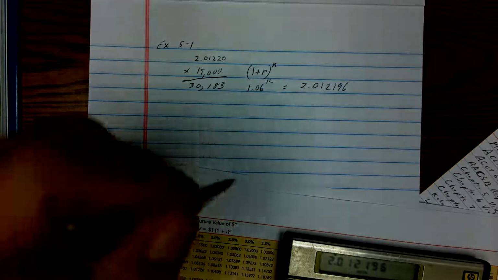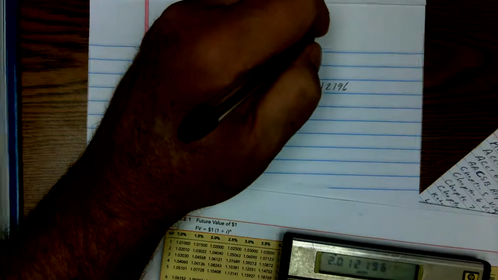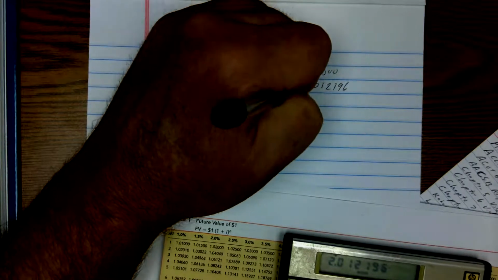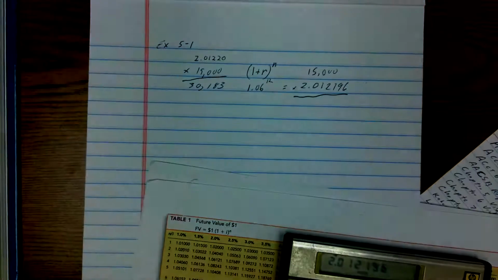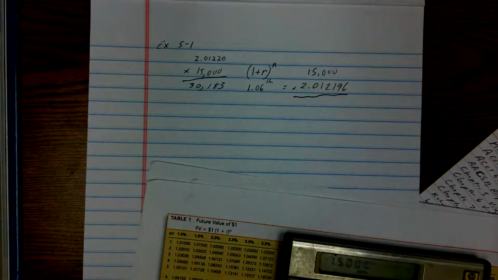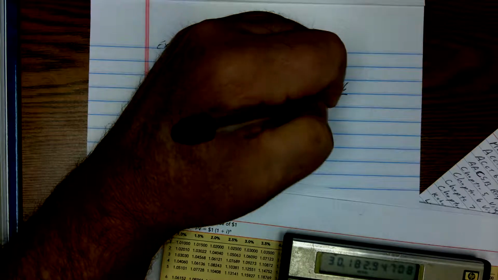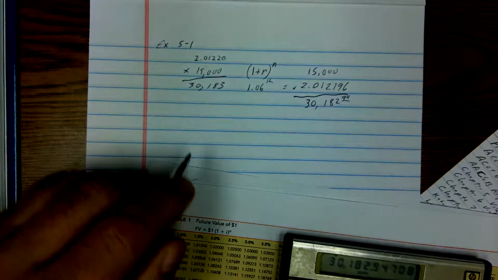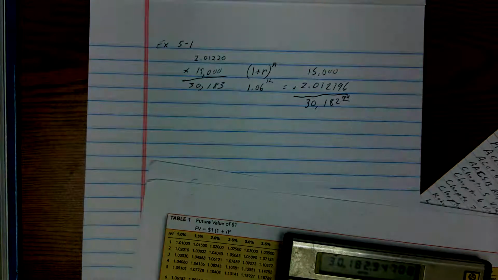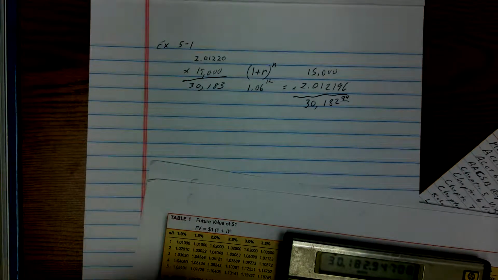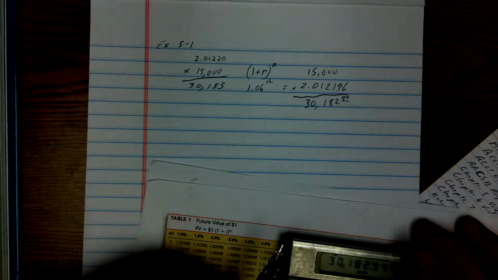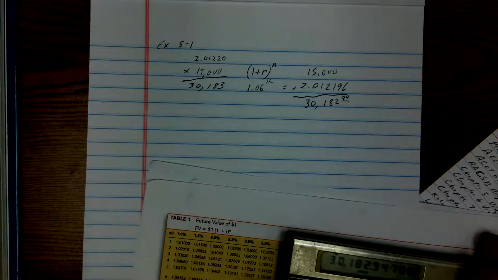A very small amount. Let me go ahead and calculate that one out. So that's times 15,000. And I get 30,182 and 94 cents, 183. So we're 6 cents off using the table versus using the calculator, the full thing. So anyway, that's part 1.